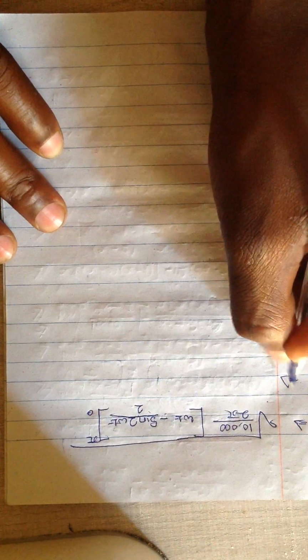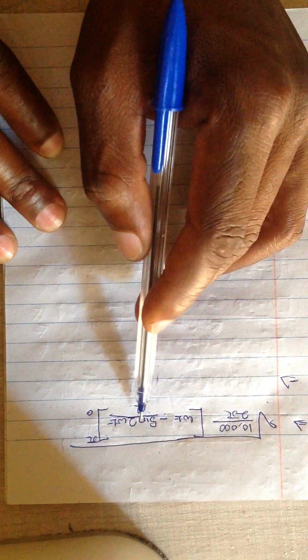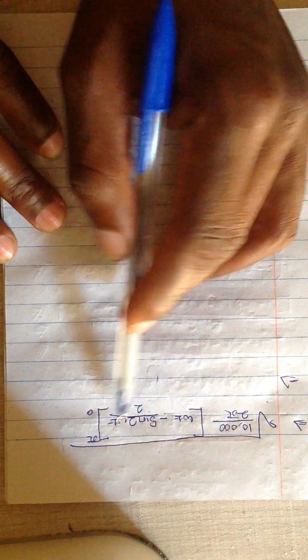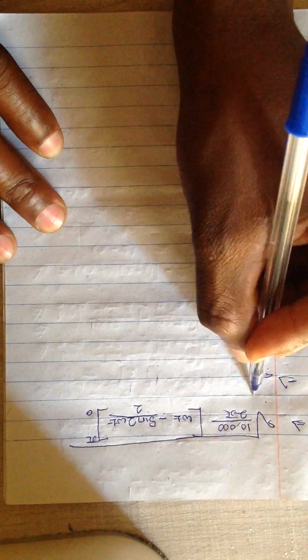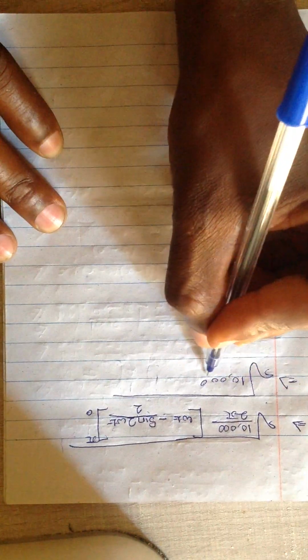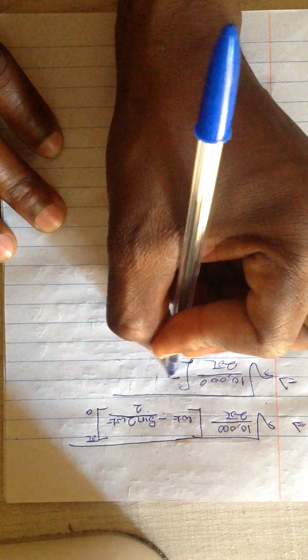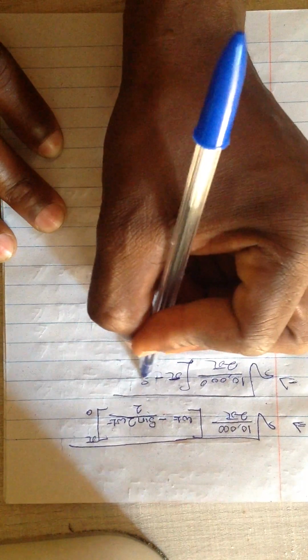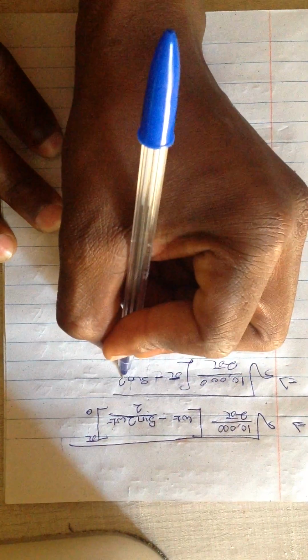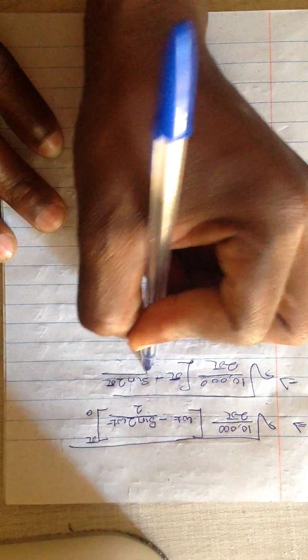So we proceed. Where there is omega t in this function, substitute with pi. So it will be the square root of 10,000 over 2 pi, then in brackets pi minus sine 2 pi over 2.